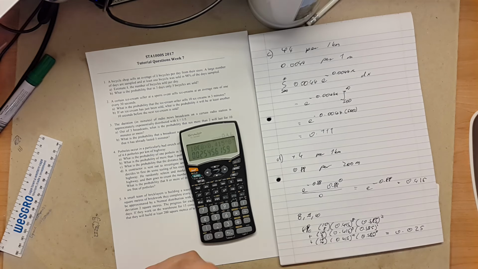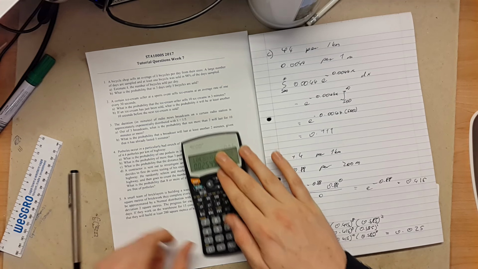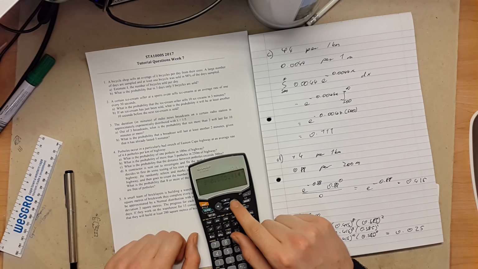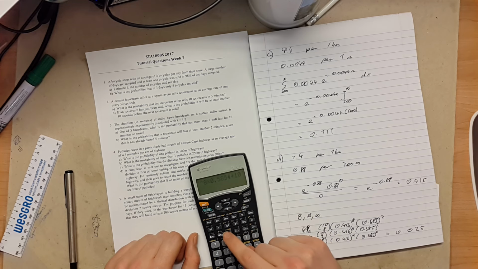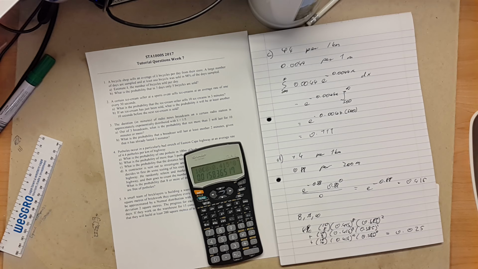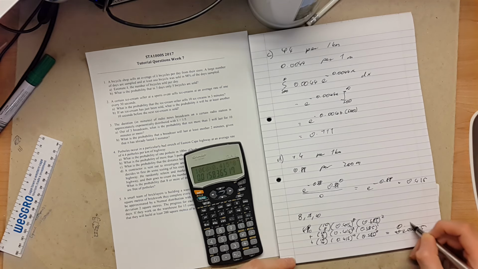I think, are we happy with that? I think I may have made a bit of a boo-boo. Let's have a look. To the power of 8. Oh, there you go. Power of 2. Yeah, there you go. Okay. Sorry about that. Bit of a typo in the calculator. Always good to double check that you've done everything correctly.